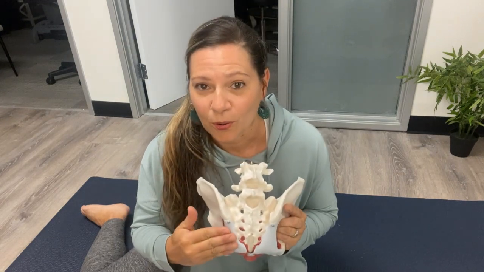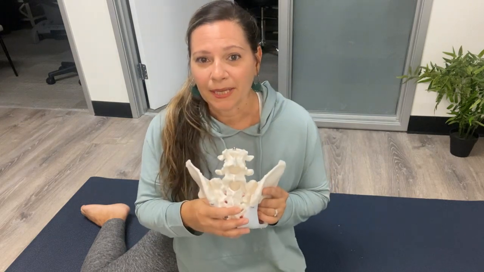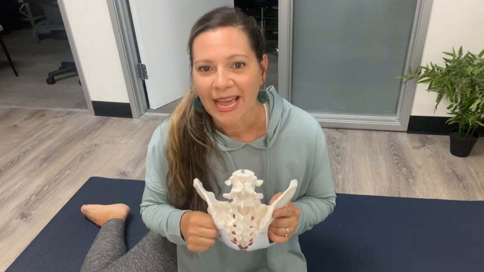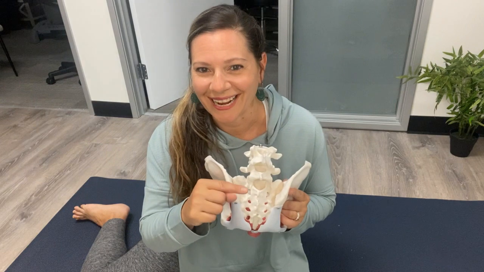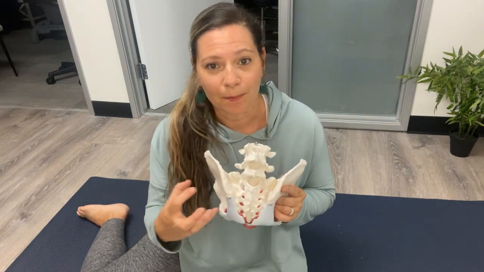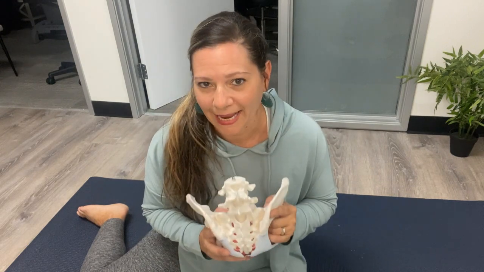So underneath your piriformis muscle, which is a deep hip muscle, many people will have that sciatic nerve run right underneath that muscle. And for a small amount of people, that sciatic nerve can actually run between the piriformis muscle. And when that muscle is tight and tense, it can cause the sciatic pain.